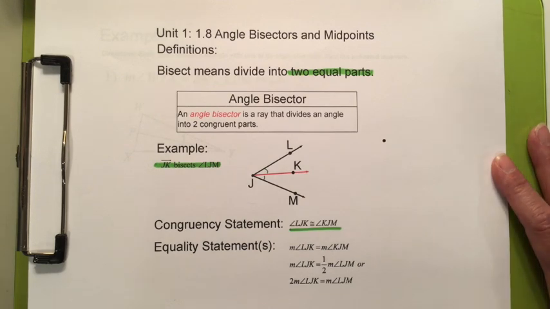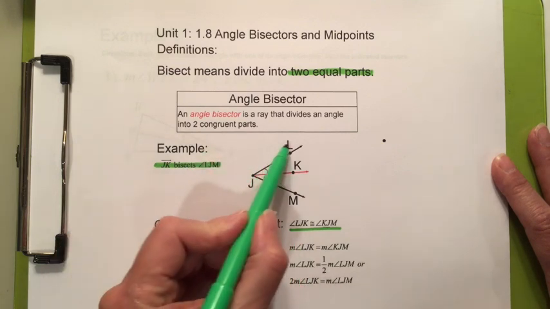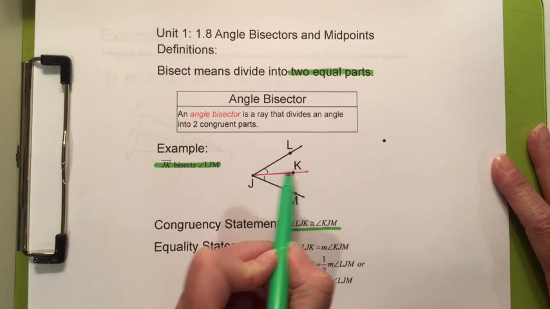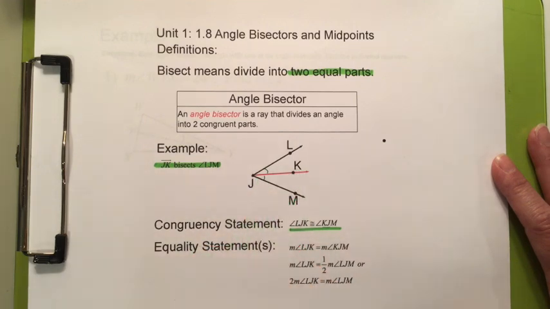If we're asked to write a congruency statement, we can write that angle LJK is congruent to angle KJM. And it doesn't matter what the order of your letters is, except that the middle letter J, since that's my vertex, has to be in the middle of this notation.